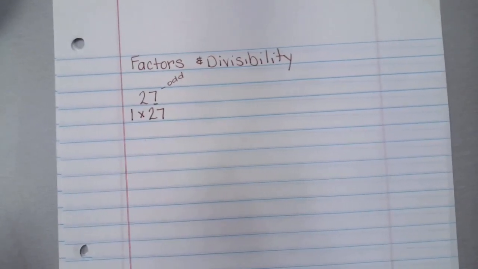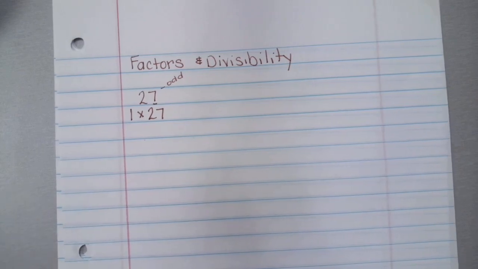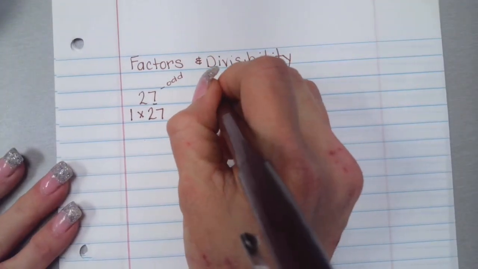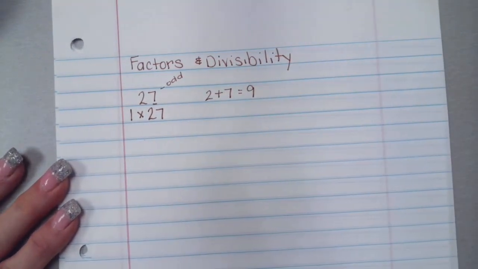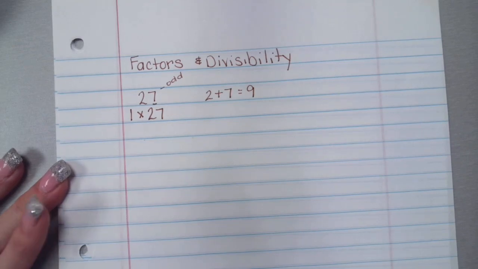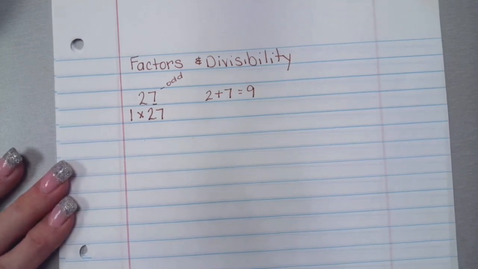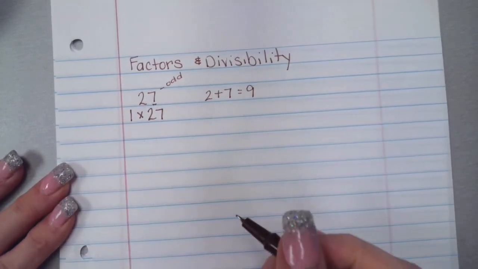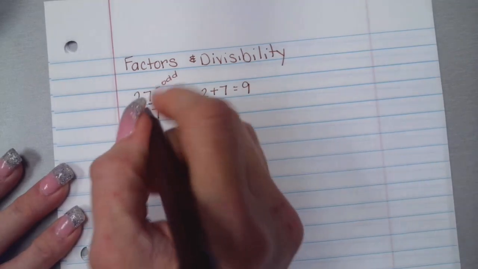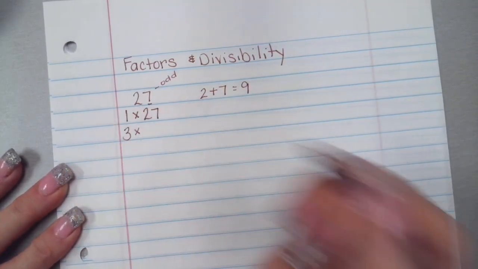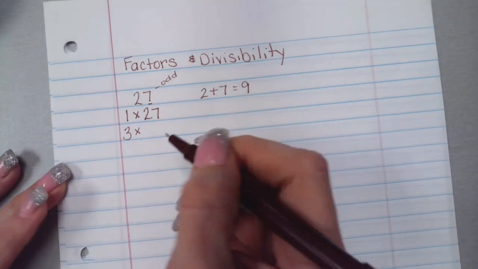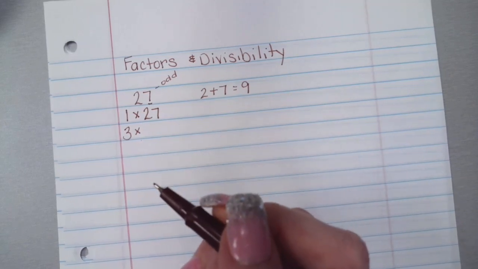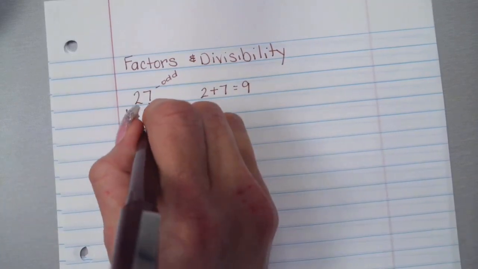All right. So now to check if it's divisible by 3, I add the digits up. So I'm going to add 2 plus 7, which equals 9. So, add all the digits up carefully, and if the number's a 9, 6, or 3, then your number's divisible by 3. That's how it's done. So, I know that 3 goes into 27. And that is actually a times table. I can do that in my head. Yes, it is 9. 3 times 9 is 27.